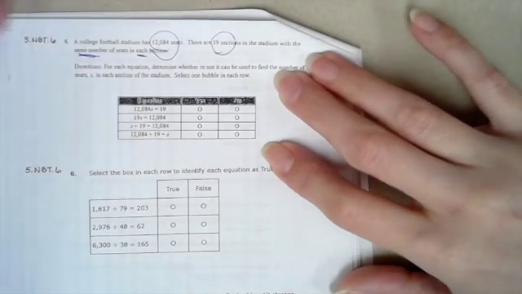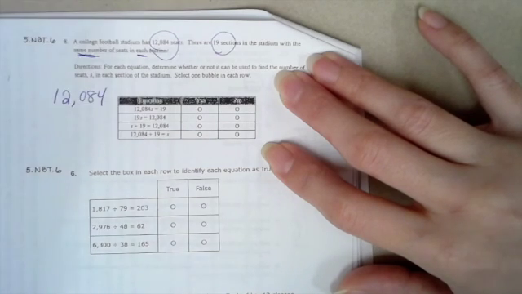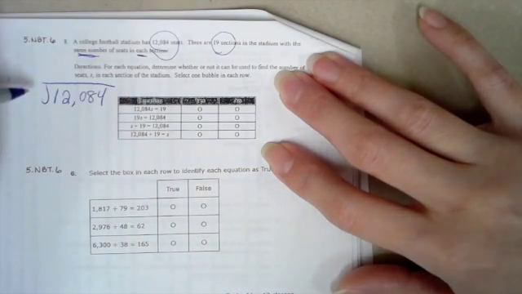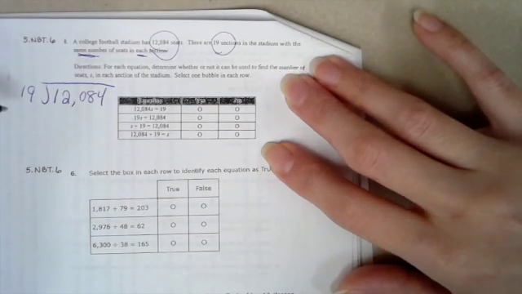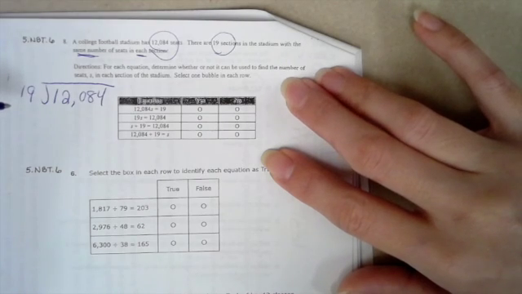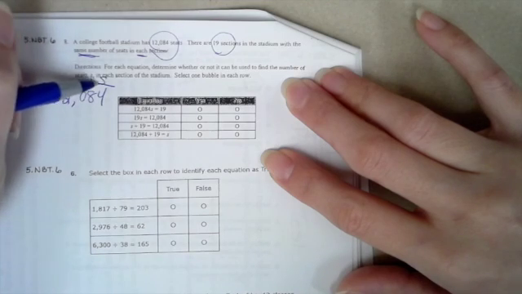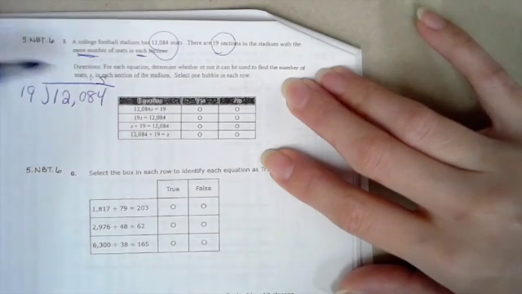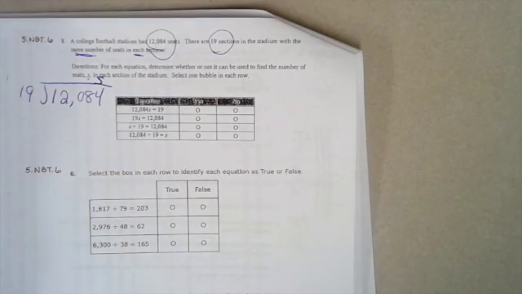So they're going to take 12,084 and they're going to divide it by 19. When they divide it by 19, they're going to get the number of seats in each section, which they're telling us here is going to be represented by S. We don't actually have to work it out, but we're going to represent that by S. Whether the number is 100, 426, it doesn't matter. We're going to represent that by S. And I know that can be confusing at times because you guys typically don't like to use letters when you're doing math.